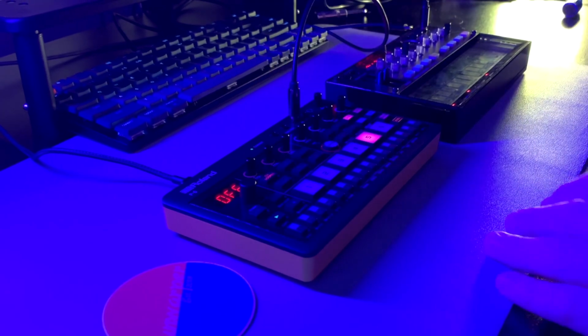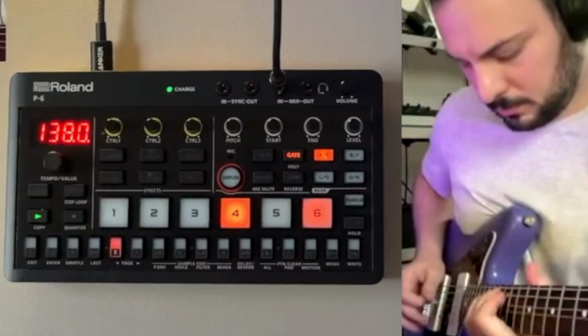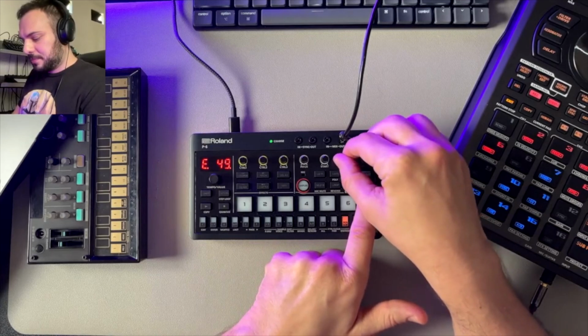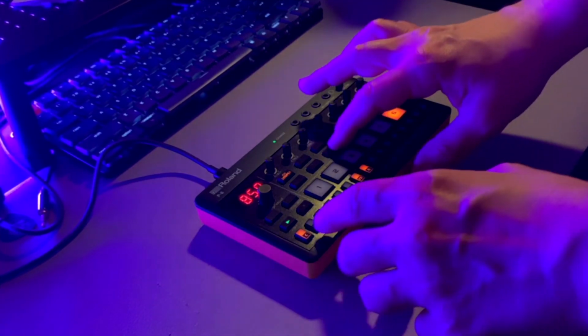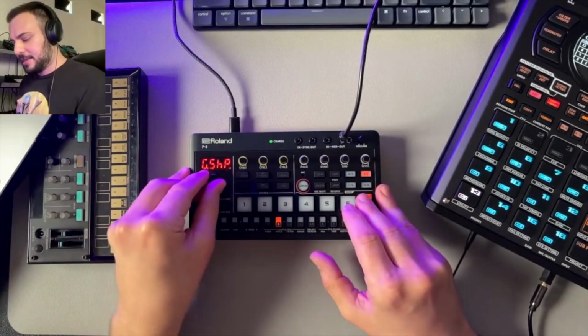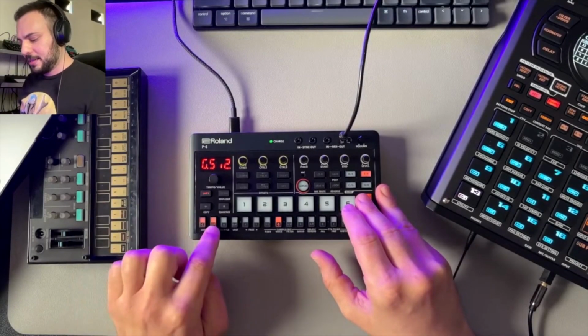So the P6 has been out for a little while now, and it's been getting quite a lot of usage in the studio. But with so much crammed into this little beast, it can be a bit overwhelming. So today we're going over 6 tips to help you make the most out of everything the P6 has to offer, and also how to optimize its form factor for faster navigation.